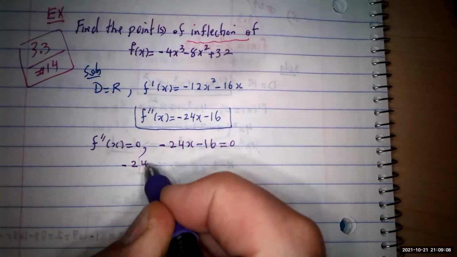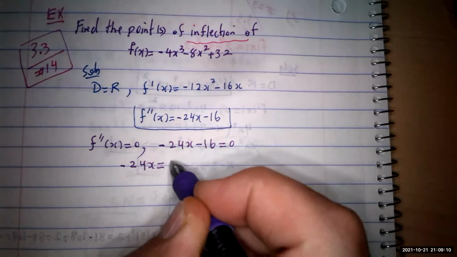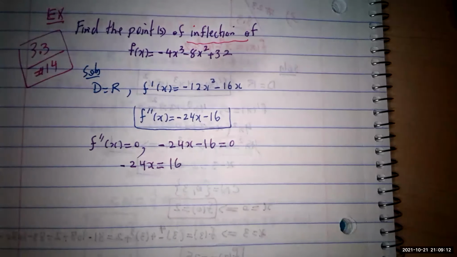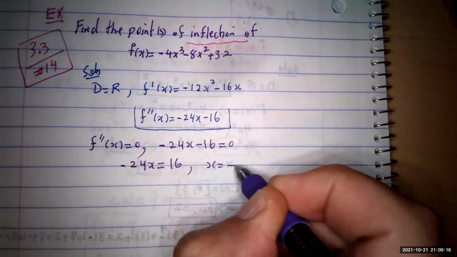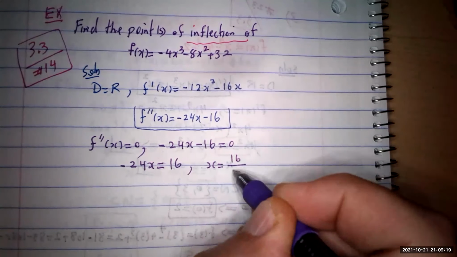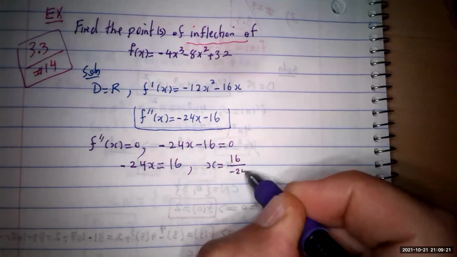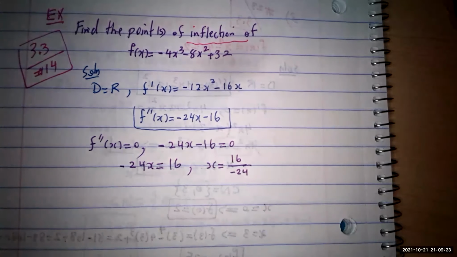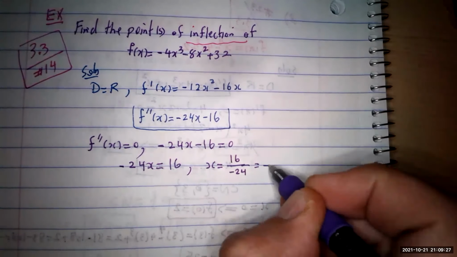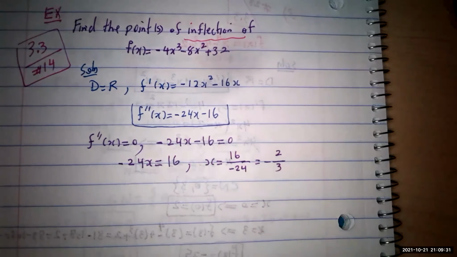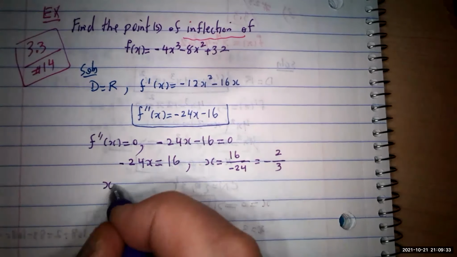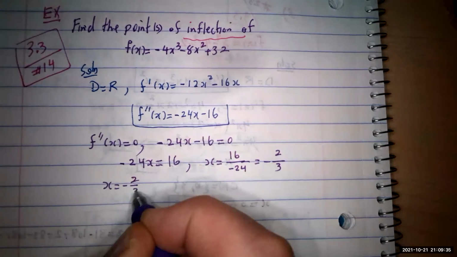Negative 24x equal to 16. x would be 16 over negative 24. We can simplify it by 8, so that gives us negative 2/3. So x equals negative 2/3.